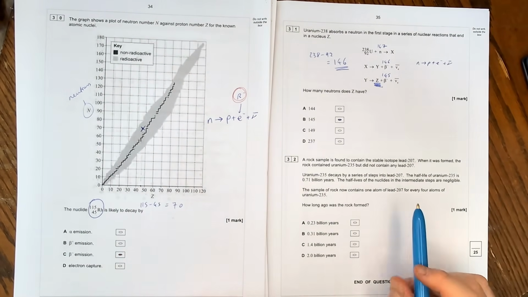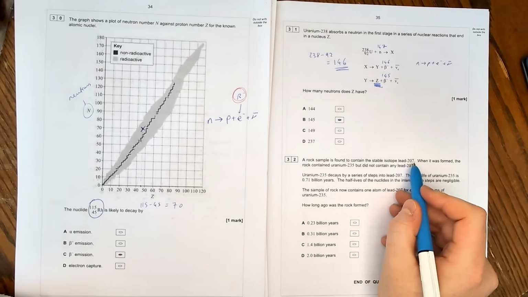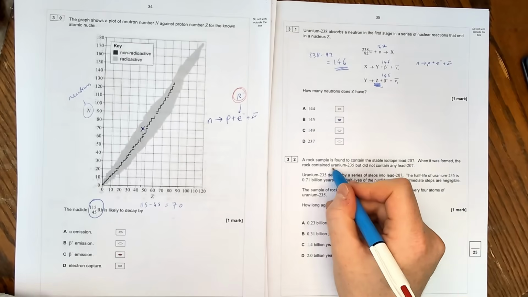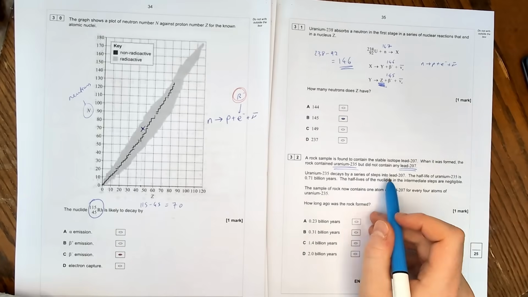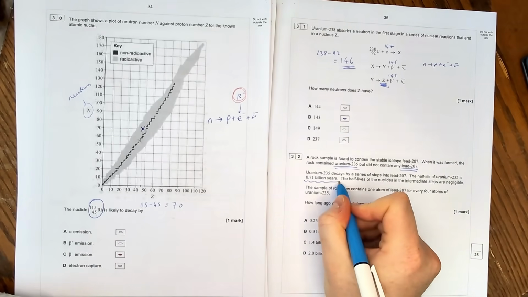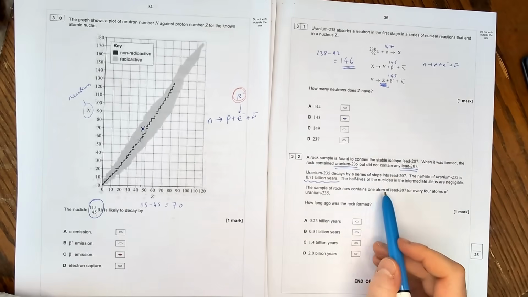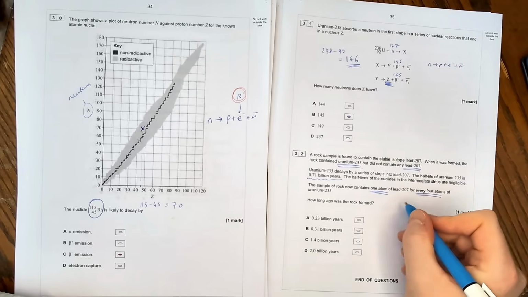So to finish up with this paper, we've got a half-lives question. So let's look at what we've got. We've got an isotope lead-207. It was formed, it contained uranium-235, and it's basically decaying to lead-207 by a series of steps. We don't need to worry about all of it. So basically the biggest half-life is 0.71 billion years. It now contains one atom of lead for every 4 atoms of uranium-235. So basically that's really important.